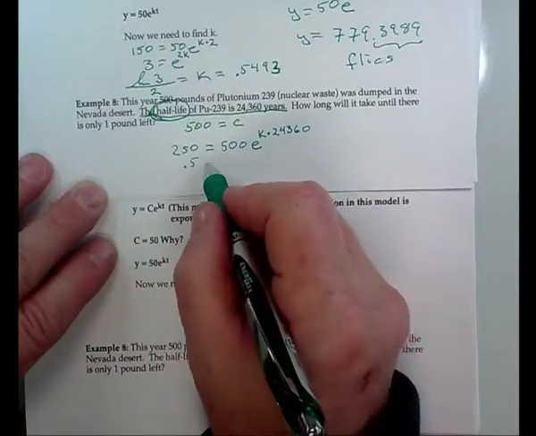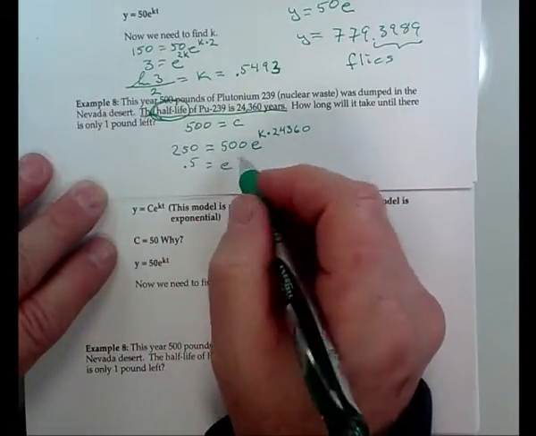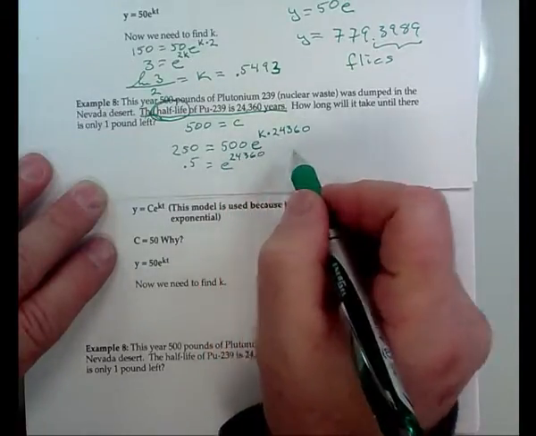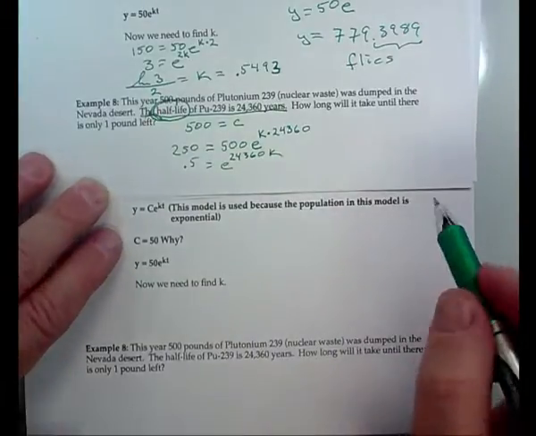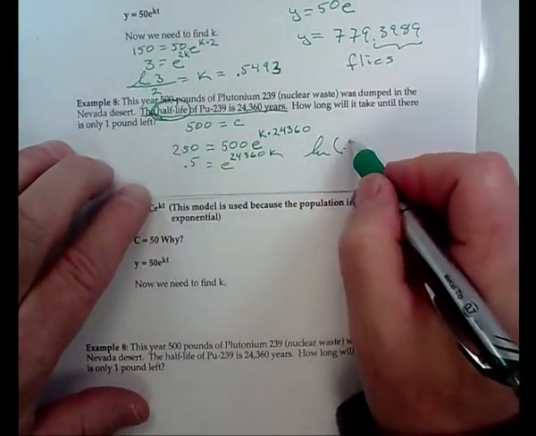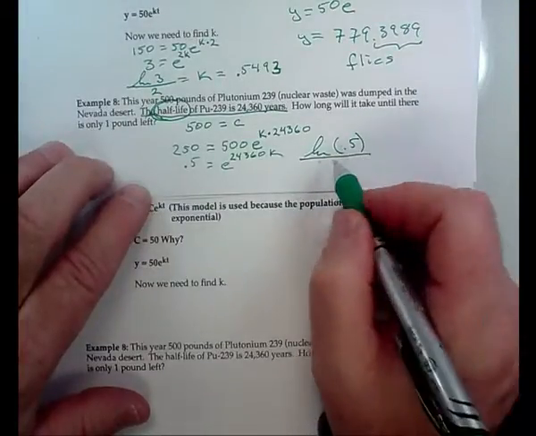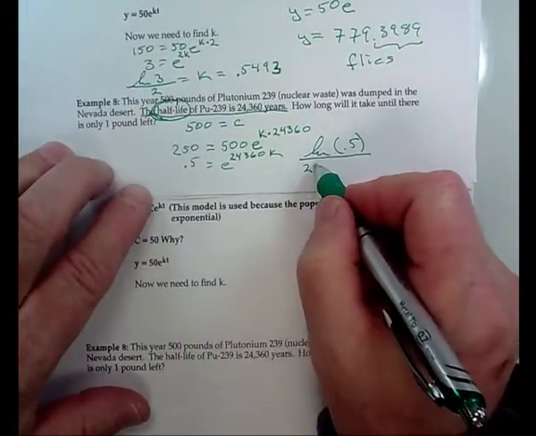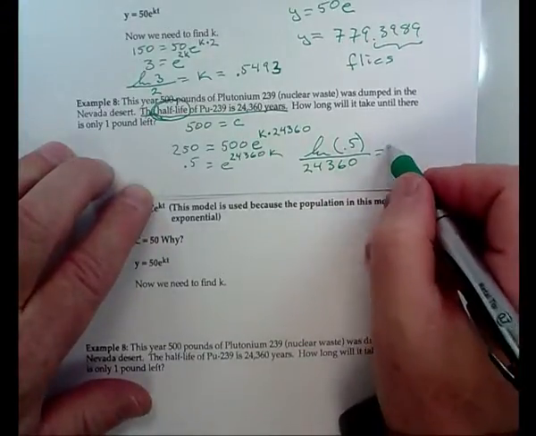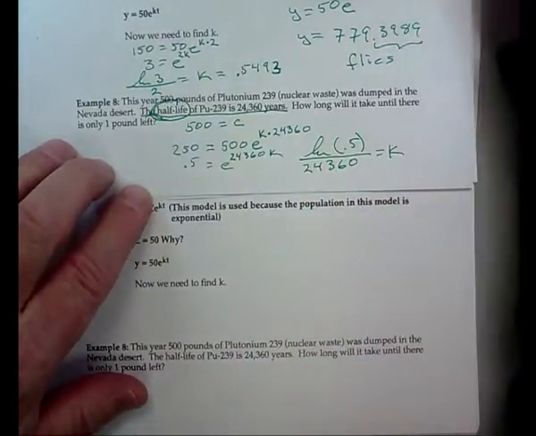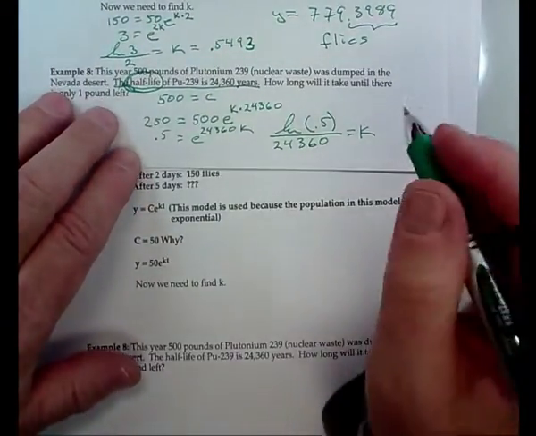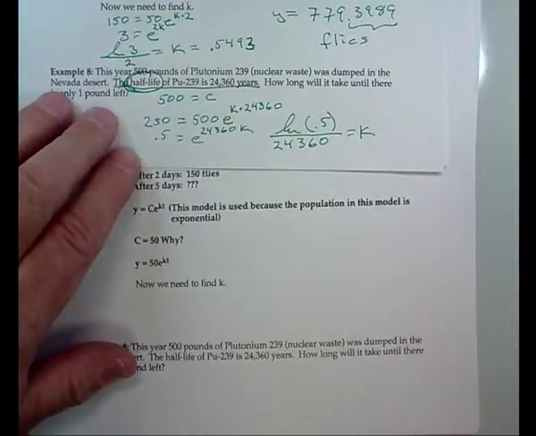And been just here, e equals 24,360k. So my answer is going to be the natural log of 0.5 divided by 24,360. That's what k is going to be. That's going to be an itty-bitty number. What is that number? Did you get one, Tegan? Because that was going to be my question for you.